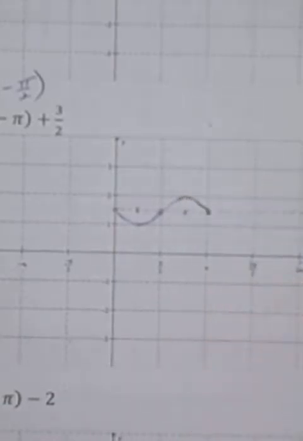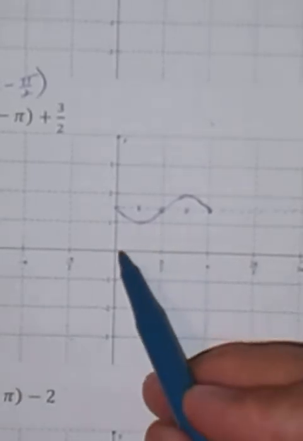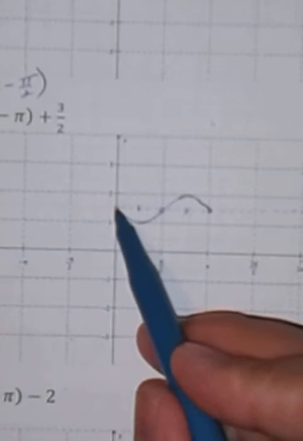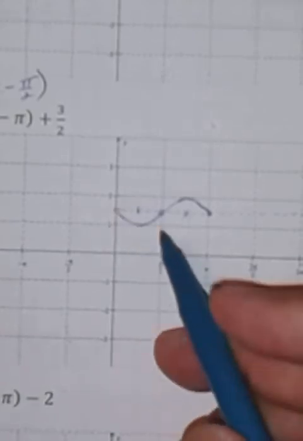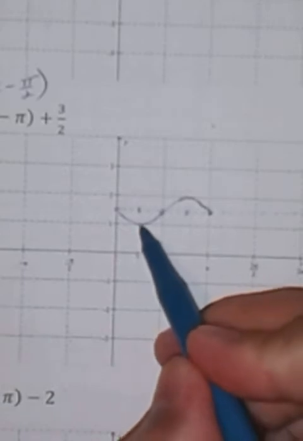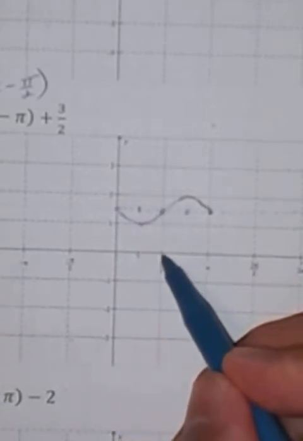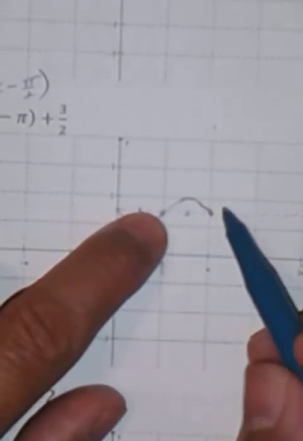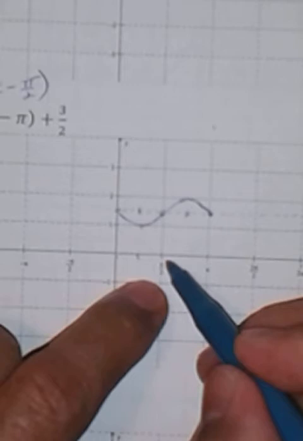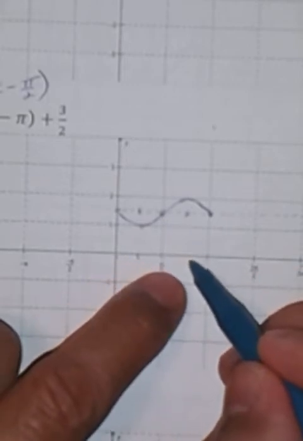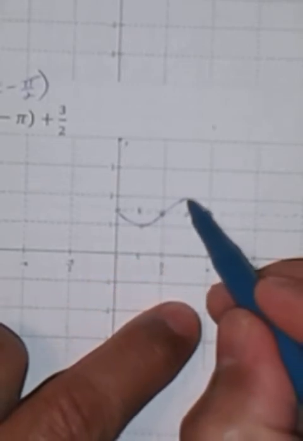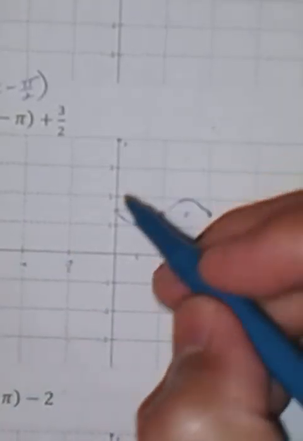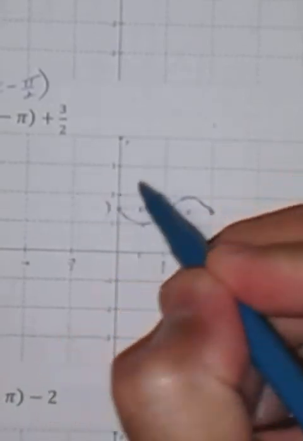There's my graph. So it starts from 0, 3/2, then it takes a valley from 0, 3/2 down to pi over 4, 1, back up to pi over 2, 3/2. Okay, and then from pi over 2 to pi, there's a hill. So it starts at pi over 2, 3/2, goes up to 3 pi over 4, 2, and then goes back down to pi, 3/2. Okay, all right. So I'm going to mark off those key points.